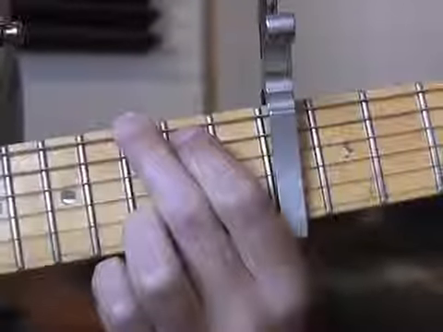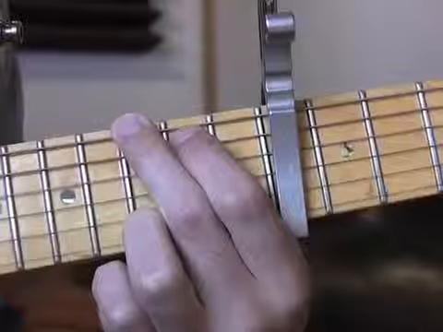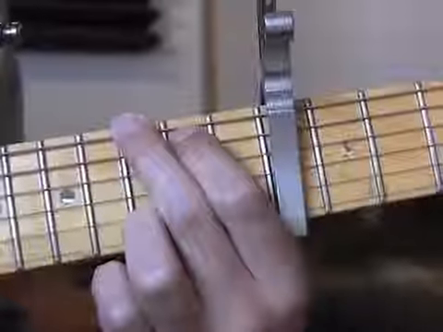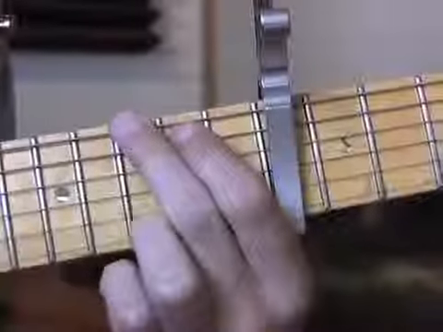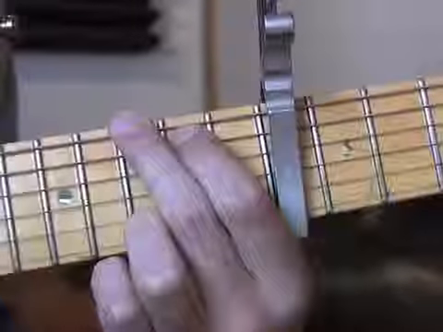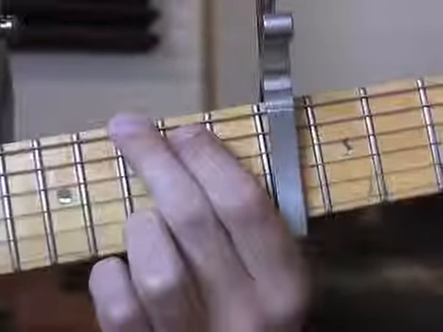F, A, C, F, A, F. So I keep thinking of it as a G chord. Anyway, that's the last one of our shapes, and that's the G shape. So there's a brief introduction to the five shapes of the CAGED system. Really, really important idea to get down, this one.